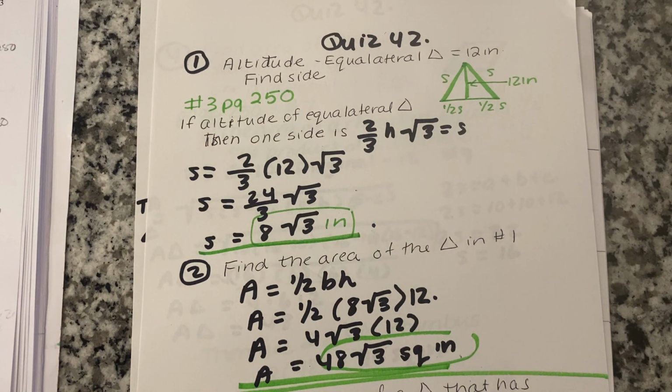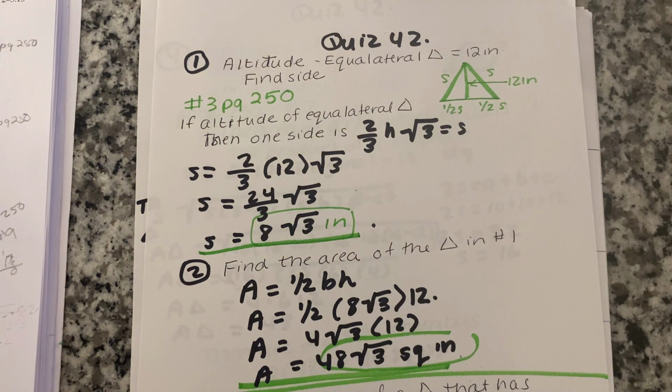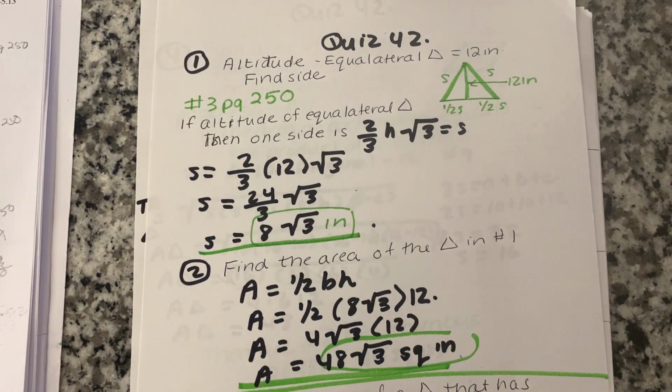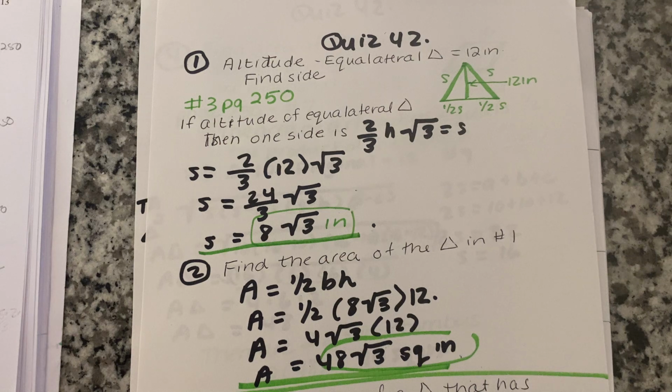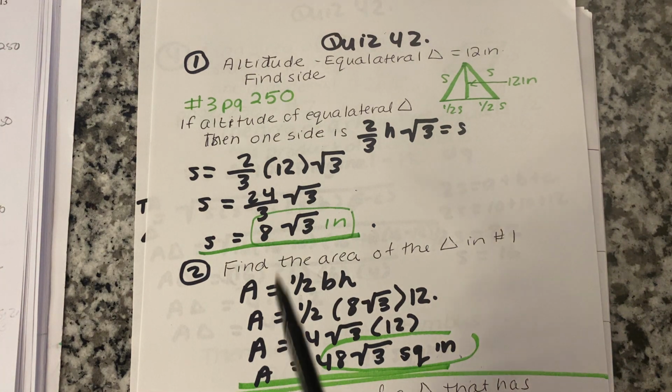But anyway, the first one says solve the exercises and write your answers in the space at the left. Leave the answers in radical form. Radical form means in the square root form, right? So an altitude of an equilateral triangle is 12 inches. Find the side. This is number 3 on page 250.